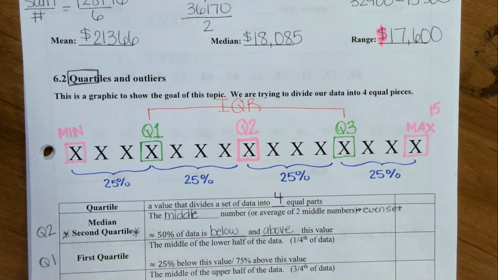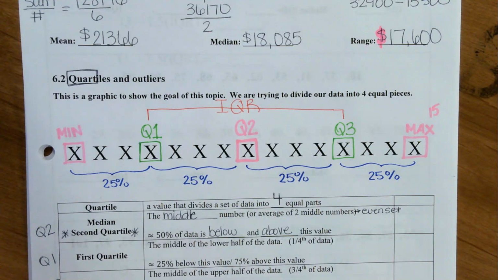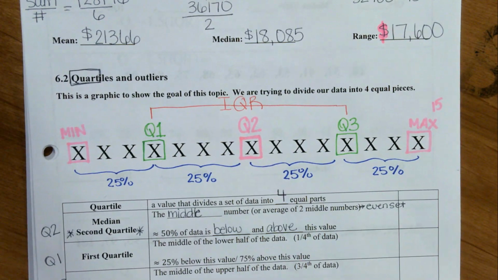Okay, so an outlier is going to skew your data. It's going to warp it. It's not going to give you a true picture. So a lot of times, we have to verify if we have an outlier or not. And if we do, a lot of times, depending on what we're using our statistics for, we can exclude the outliers to get a more accurate picture.